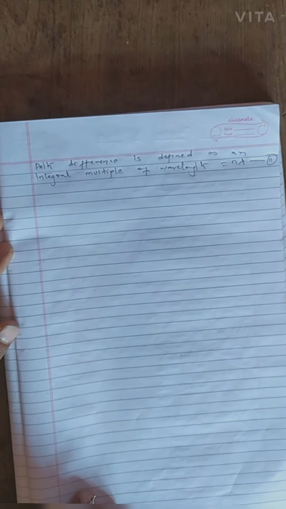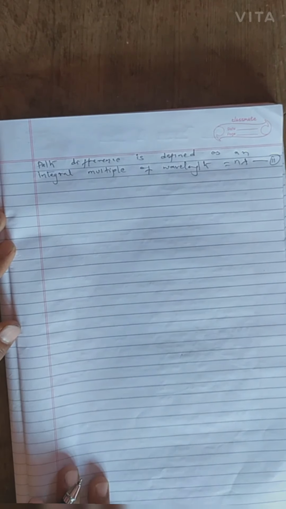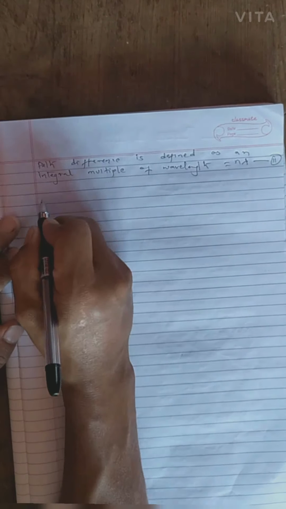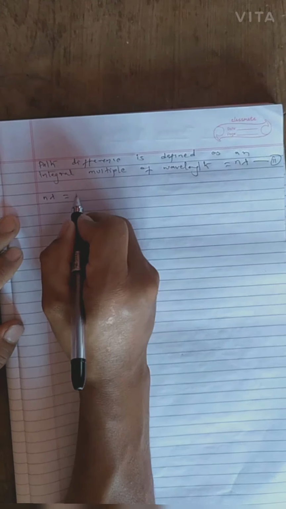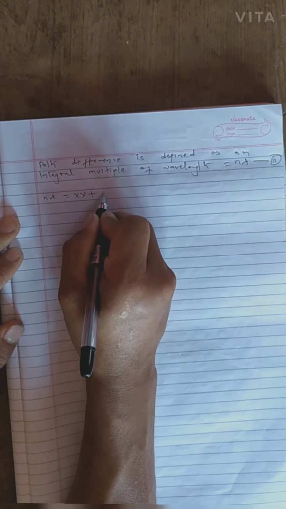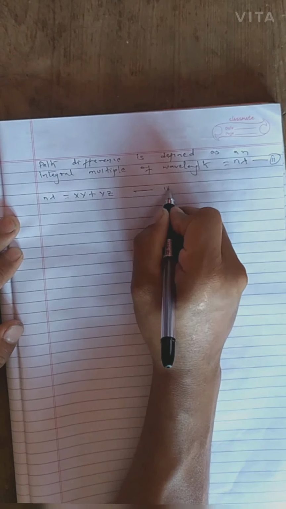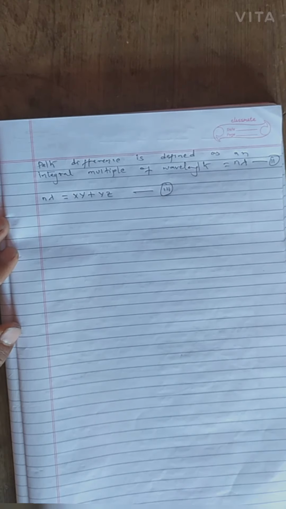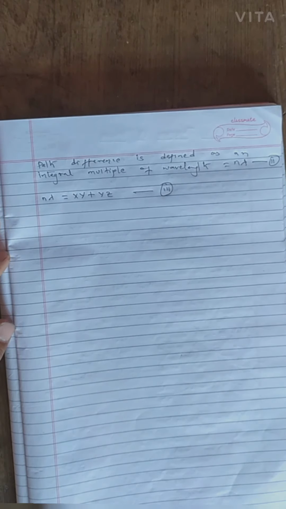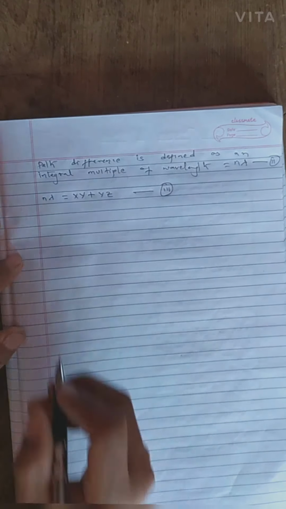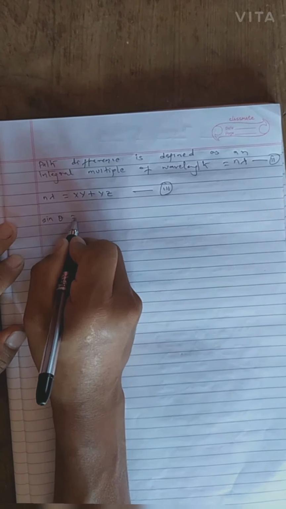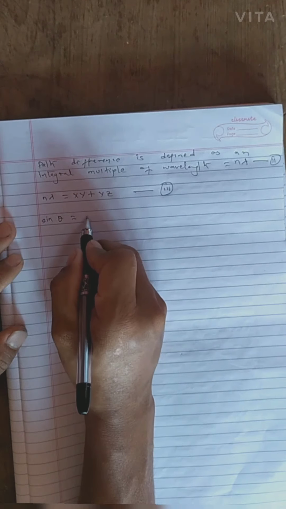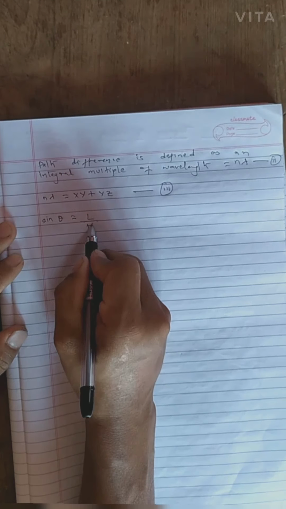And this path difference, so when we compare equation number 1 and equation number 2, it will be like this: n lambda equals xy plus yz. This is equation number 3. Now let's take the general formula for sin theta. Sin theta equals the length of the perpendicular arm divided by the hypotenuse. So sin theta equals the length of the perpendicular arm, that is L, divided by the hypotenuse.